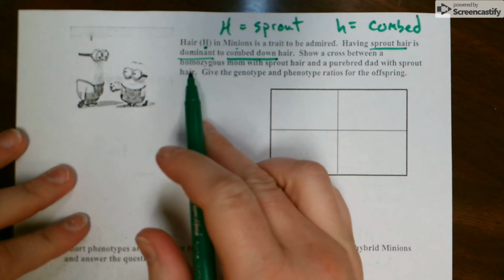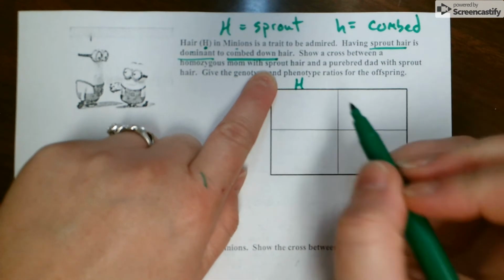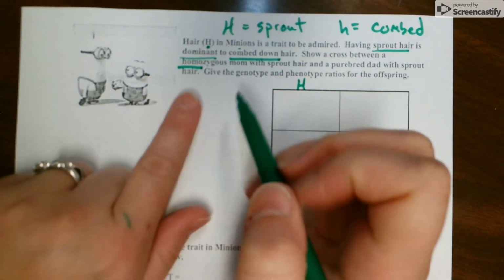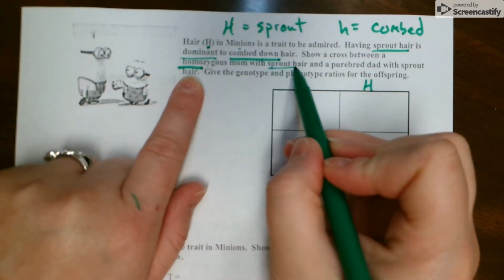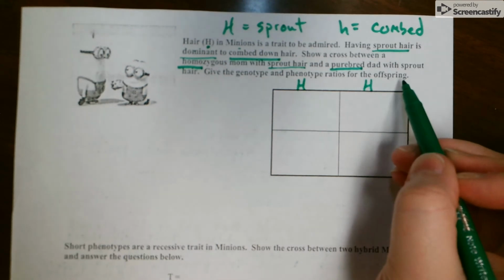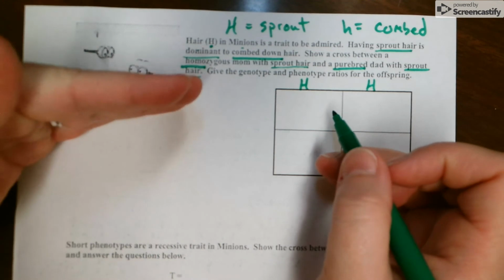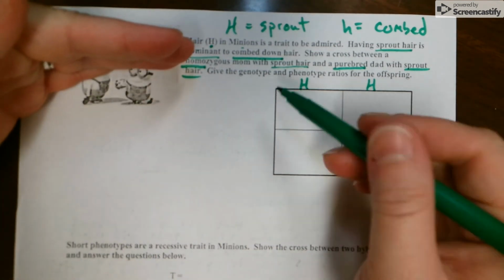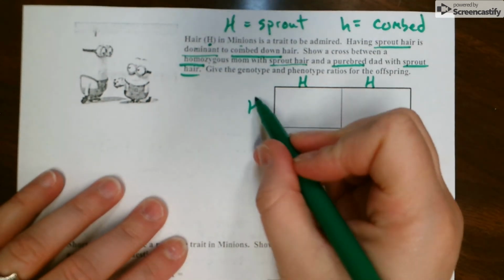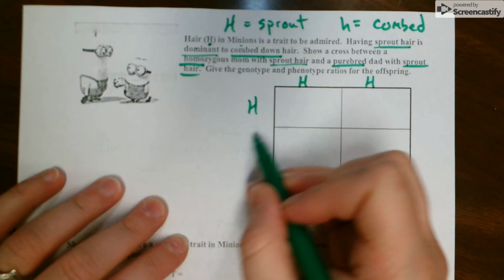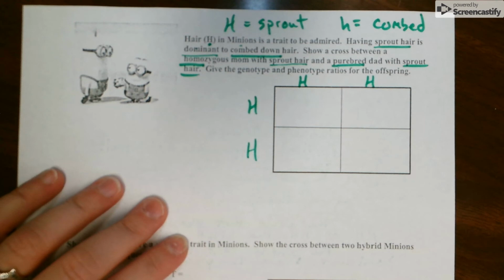Show a cross between a homozygous mom with sprout hair. So I know if she has sprout hair, she has a big H. I know because she's homozygous that it's going to be the same size. So I know she has 2 big H's. And a purebred dad with sprout hair. So if the dad is purebred, we know every time he reproduces, it's always throughout his whole family history had the same genes. And because he has sprout hair, we know he has a big H. He cannot have a little h because that would make him a hybrid, not a purebred. So we know it's another big H.